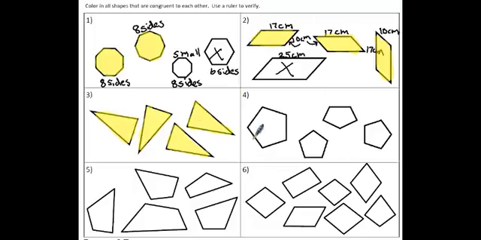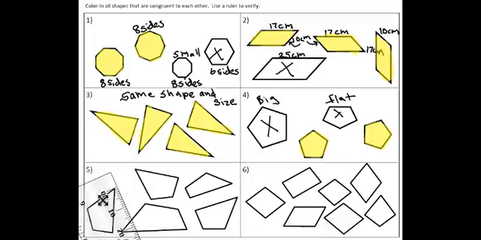All right, for question number 4, we see that we have a bunch of pentagons. They each have 5 sides. Now, number 3, they're the same shape, obviously, but they're also the same size. Number 4 over here, they're all pentagons, but this one's too big. This one's flat. They're not the same size. The two smaller ones end up being the same size and the same shape, just turned a little bit.